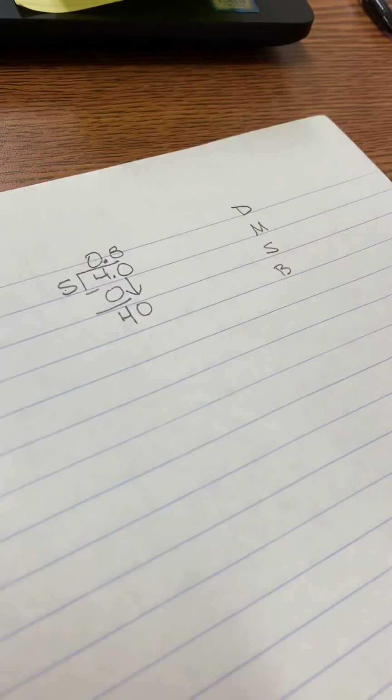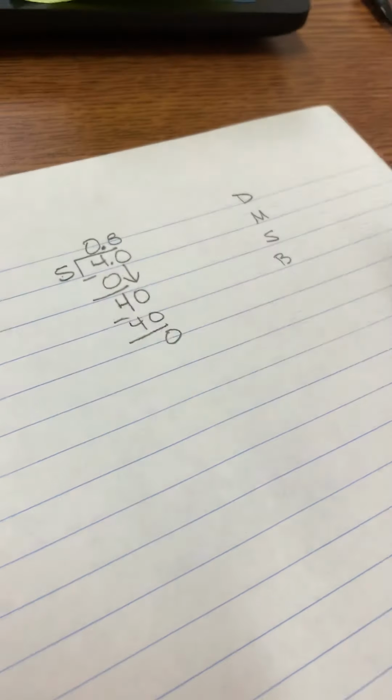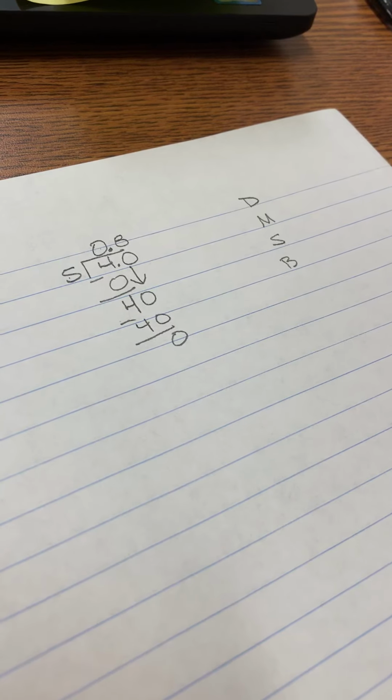Bring down the 0, I've got 40. 5 goes into 40 8 times. 8 times 5 is 40. When I subtract, I get 0. And since I have 0 and I have nothing left to bring down, I am finished. 0.8 is my answer. C.